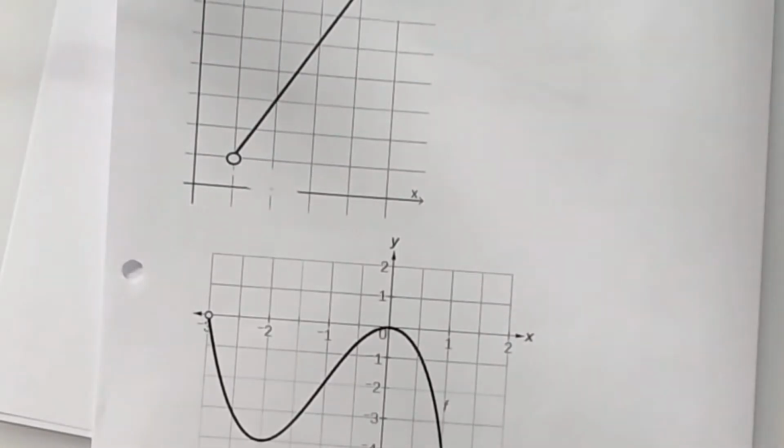Number 9. What is the difference between number 9 and all the others that you've seen? The open circle, very good. Open circle means it's not part of the graph. It's not a solution. Remember when you see a graph, all those points are solutions? Remember when we talked about the circle? And we said that all those points on the circle are solutions? There are points on the circle?